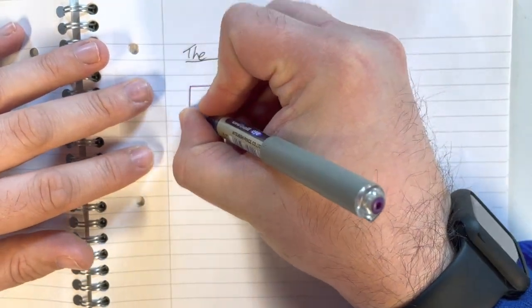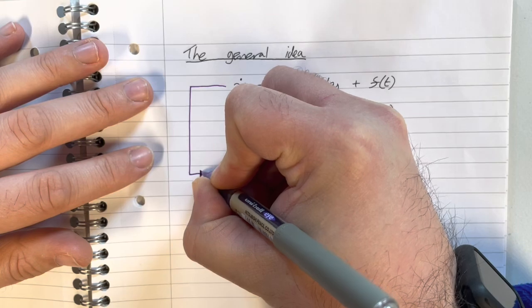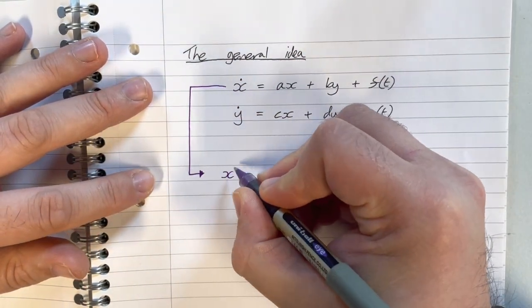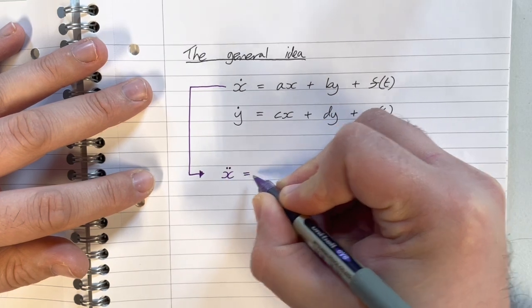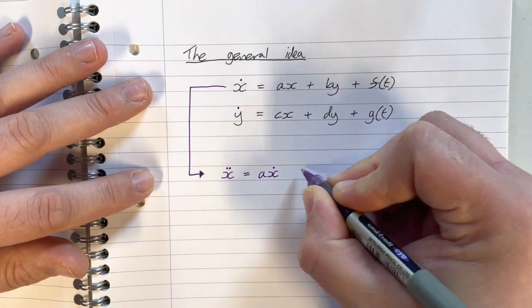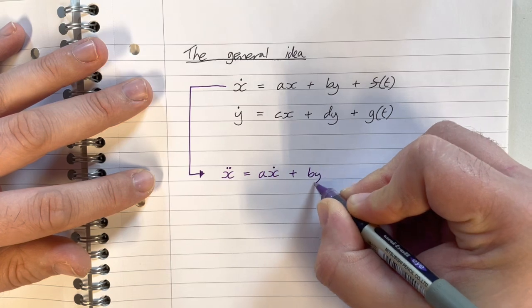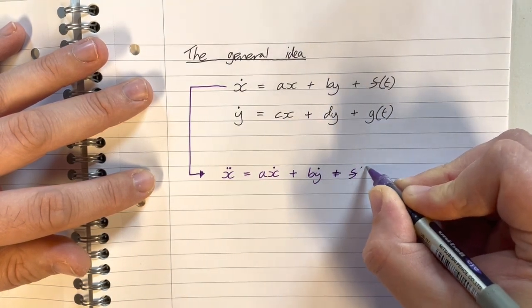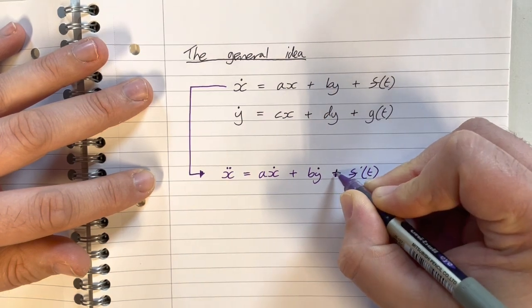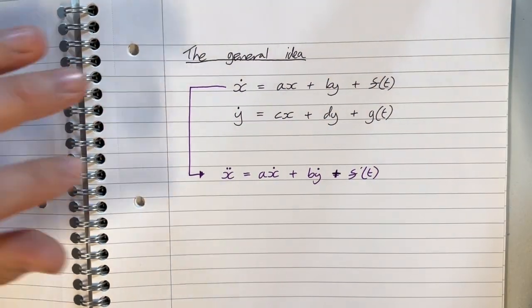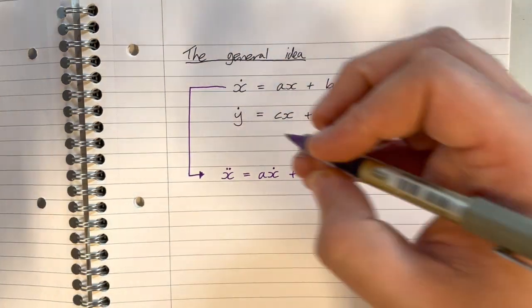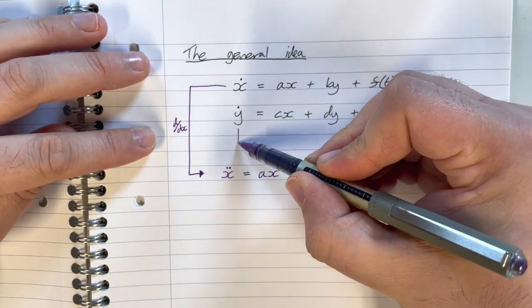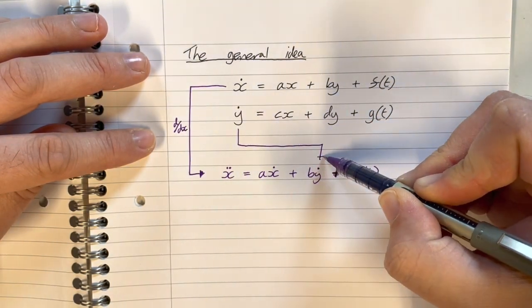So what we're going to do is we are first going to differentiate the top equation. That will give us x double dot is equal to ax dot plus by dot plus the derivative of f. Okay, so that's a plus there. Plus the derivative of f with respect to t. So I've just differentiated with respect to t. And the reason why I've done that is I can now use the second equation to plug in my y dot.